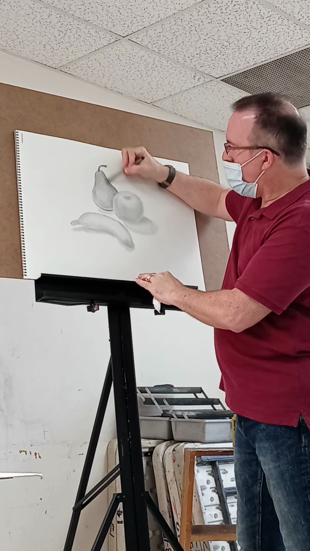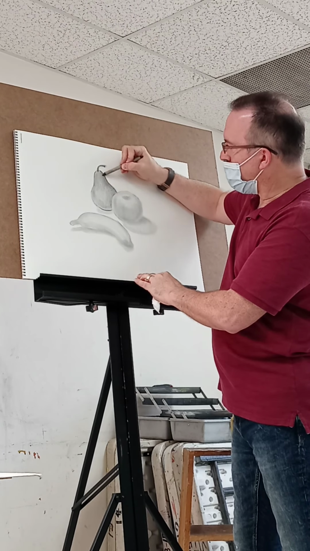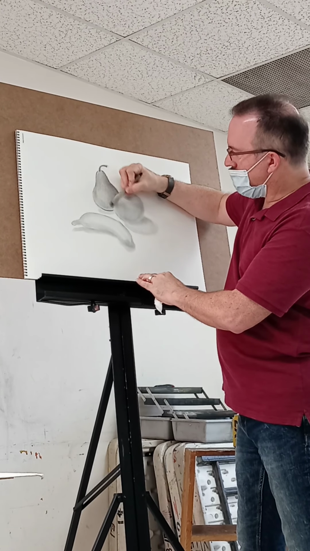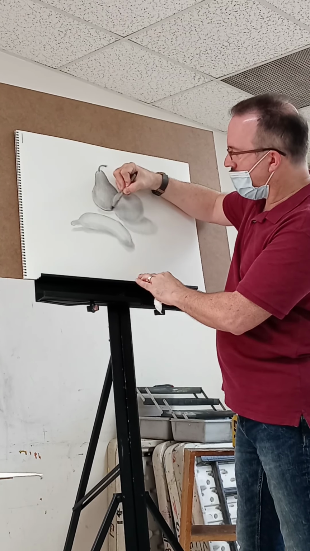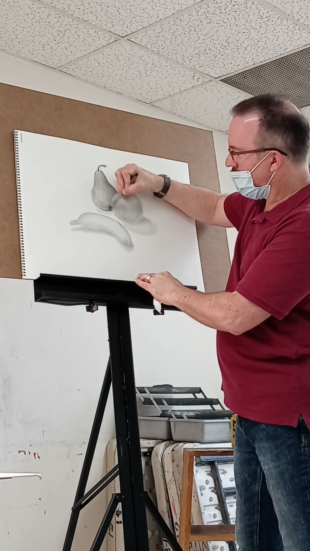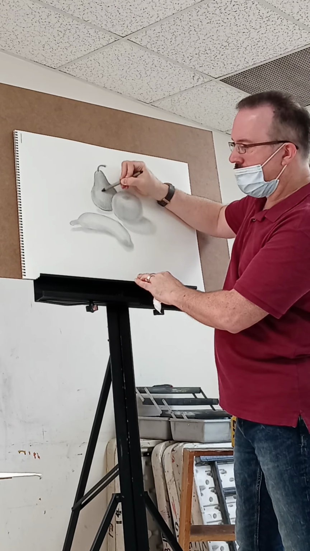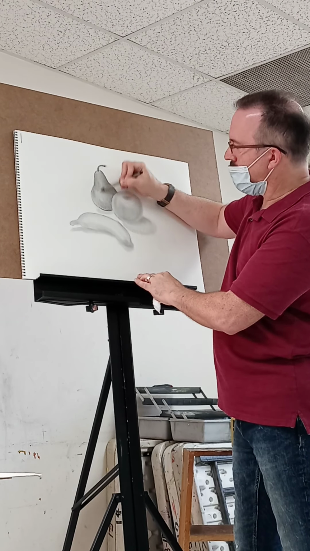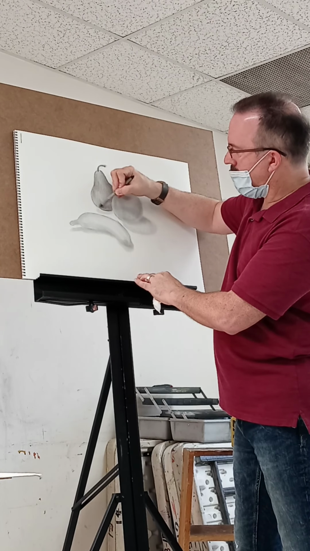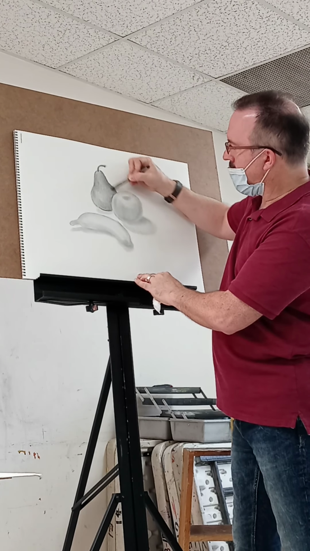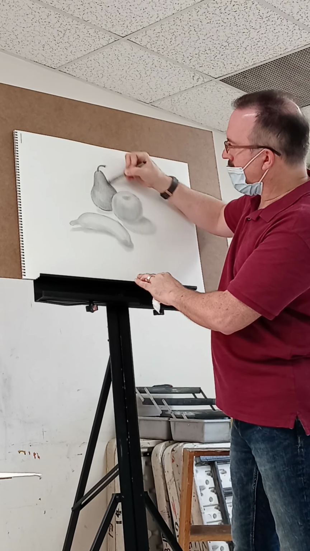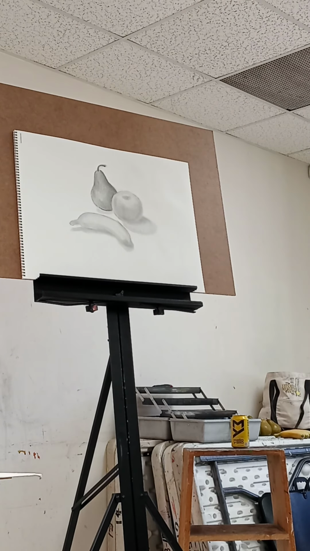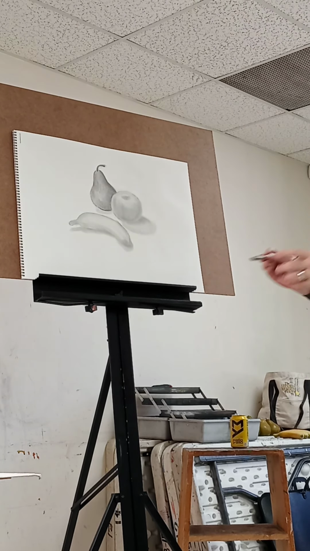So I'm going to come in now, and this does for me again what my finger did on a bigger scale, but I can control it better because it has a point on the end. You could also use your tortillions, if you remember, those single point stumps. It doesn't matter which one you use. It's just a tightly rolled piece of newsprint kind of paper that helps to blend. So you see how I'm just refining it a bit more, making it a little more dramatic, right?